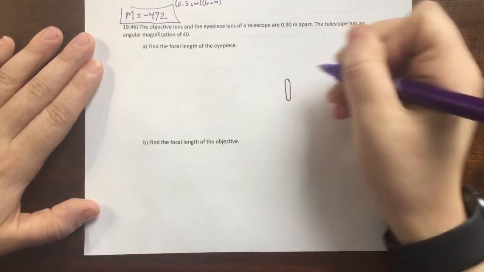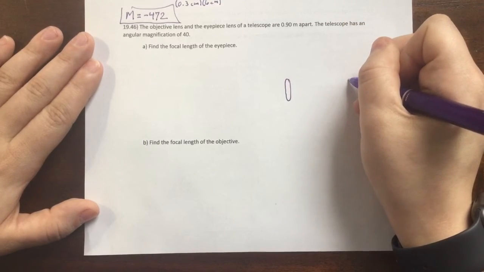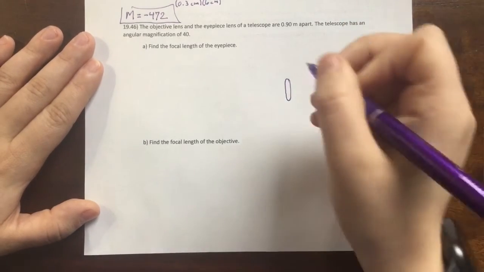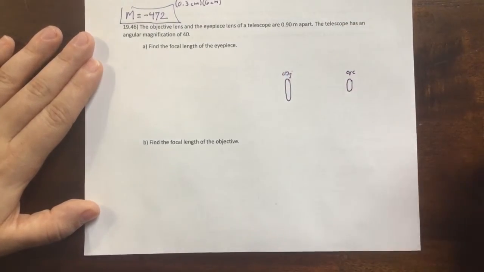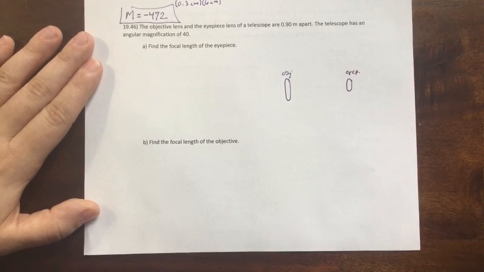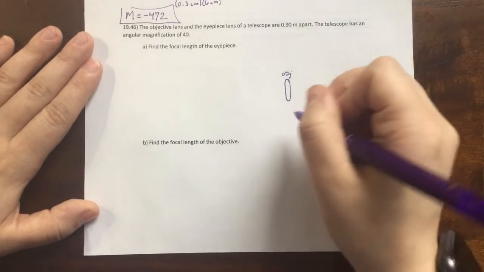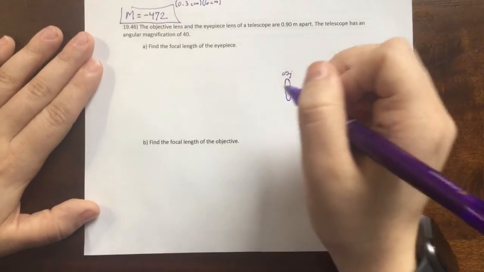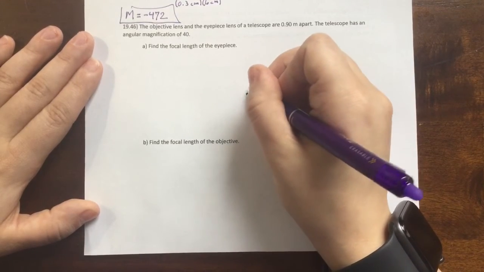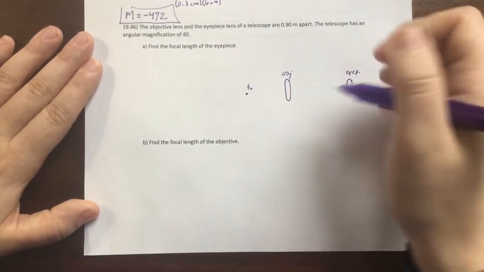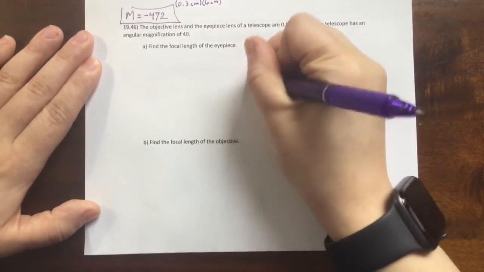Telescopes are different from microscopes. We have our objective and our eyepiece. In this case, you'll note the objective is actually bigger. So our focal length is actually going to be really far out, to the extent where I'm not going to draw it on this side.